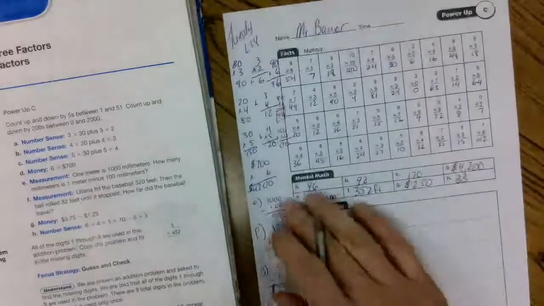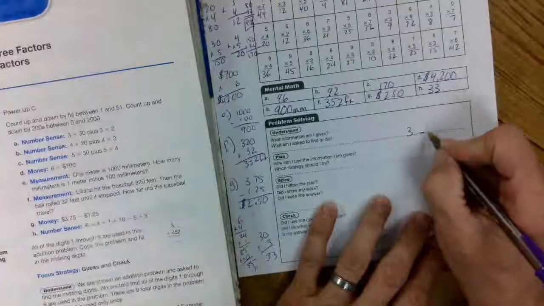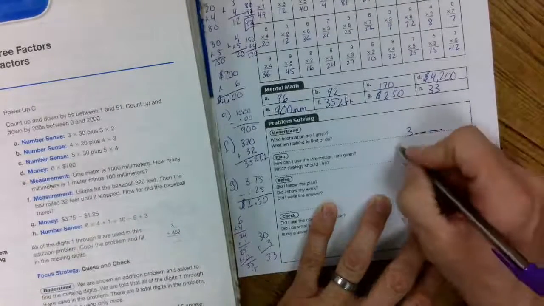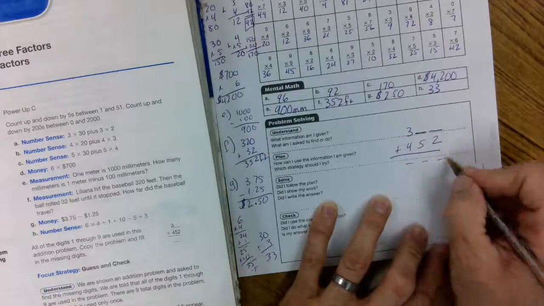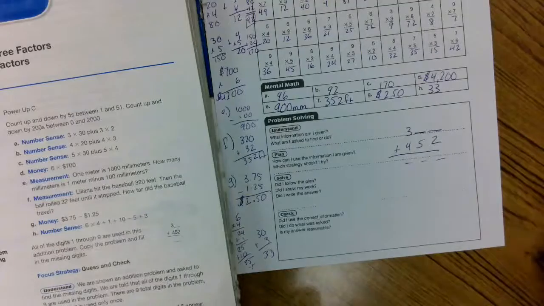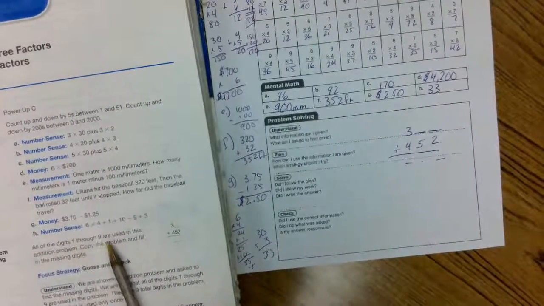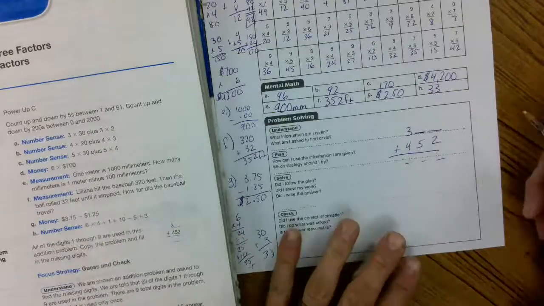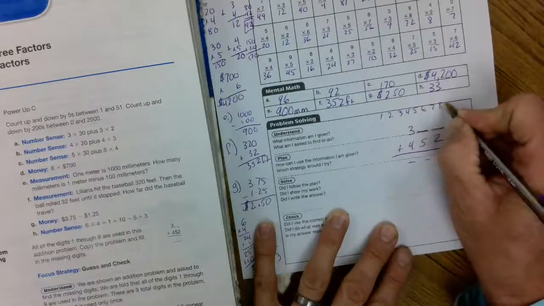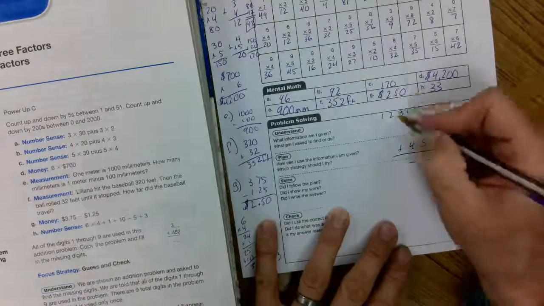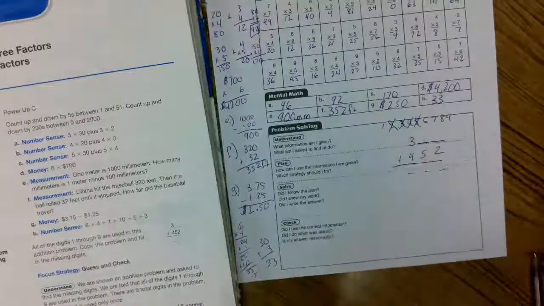All right, all the work, all the answers. Problem solving, problem of the day. 3 something something plus 452 equals, we don't know. Now here's the question though. It says use all the digits 1 through 9. We're going to use all the digits. So 1, 2, 3, 4, 5, 6, 7, 8, 9. And we use 3, 4, 5, 2. 2, 3, 4, 5. All right, so we got a 1 left.